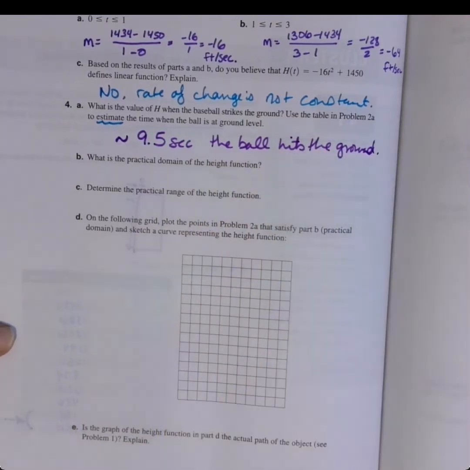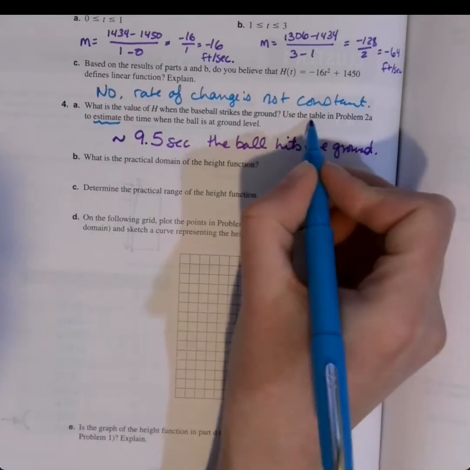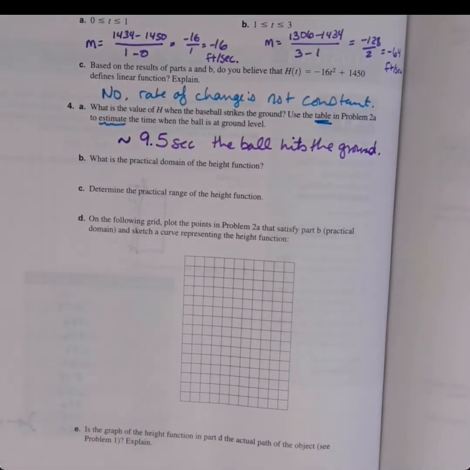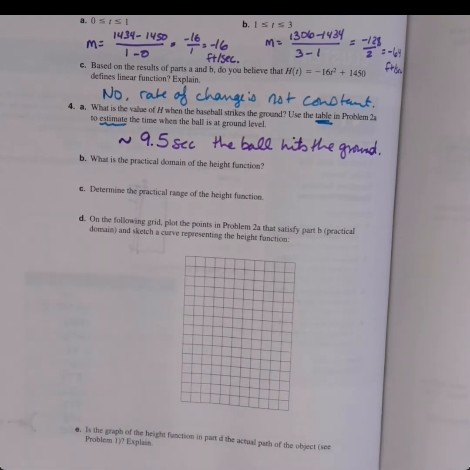They weren't asking us here for the actual answer. They're asking us to use the table to estimate. And that can be done by the observation that the ground was about halfway between those two heights for the inputs of 9 and 10.